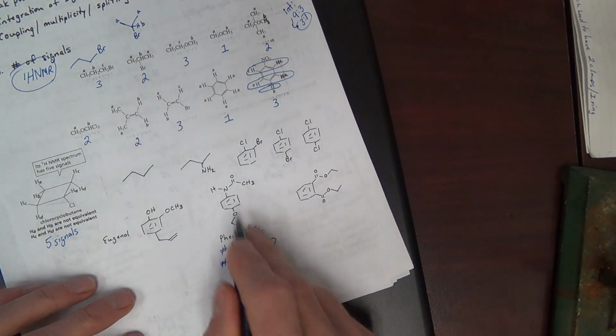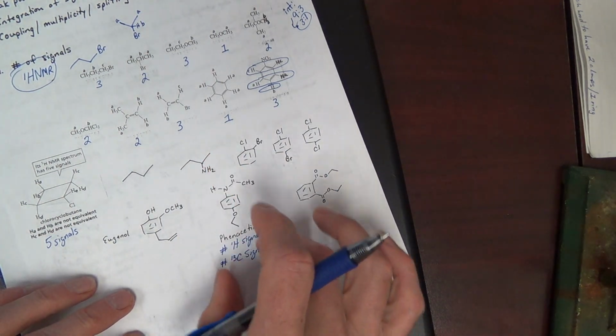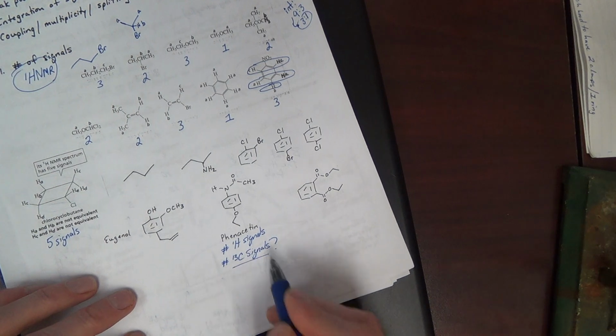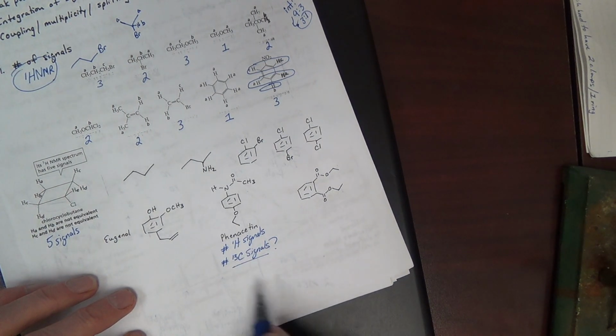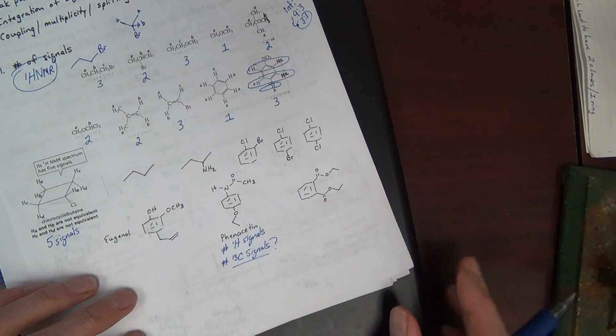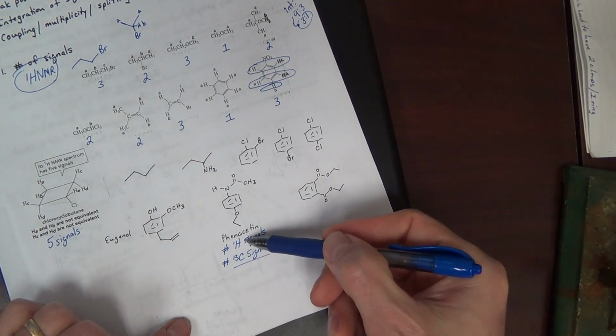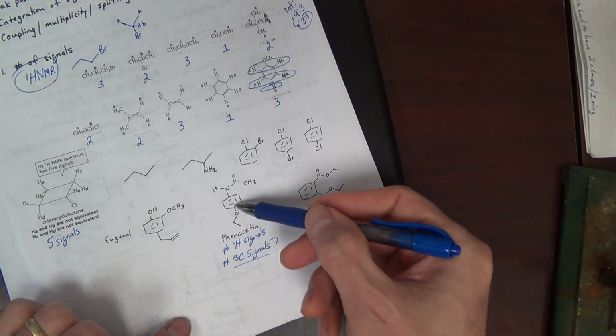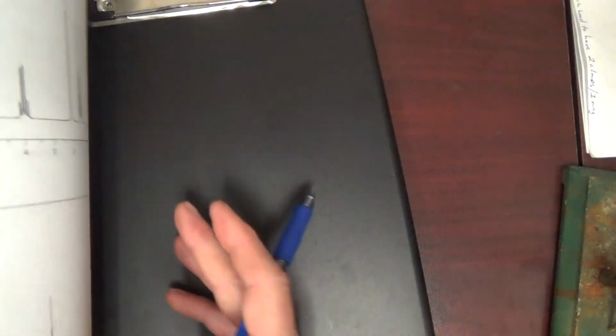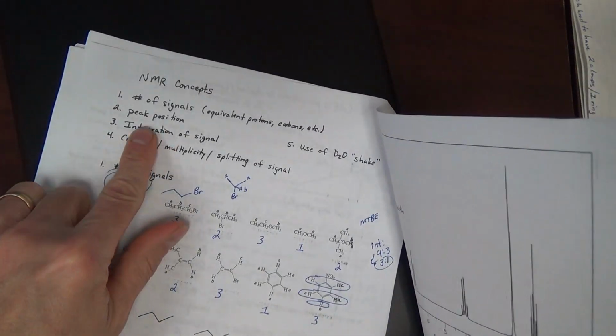If you have any questions, you can ask, but we will cover that, so think about that ahead of time. Otherwise, we will not be covering carbon until later in the handout. But then I give you the H NMR and the carbon NMR of phenacetine on the next page. But don't look at it. Don't cheat. Okay, well, let's move on to peak position.